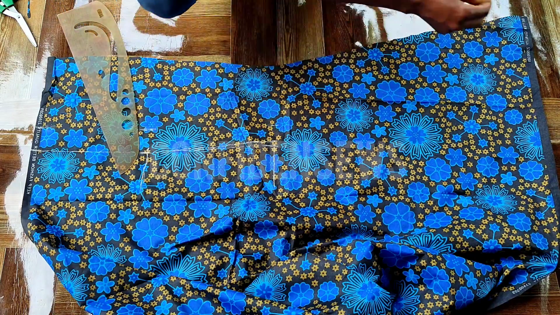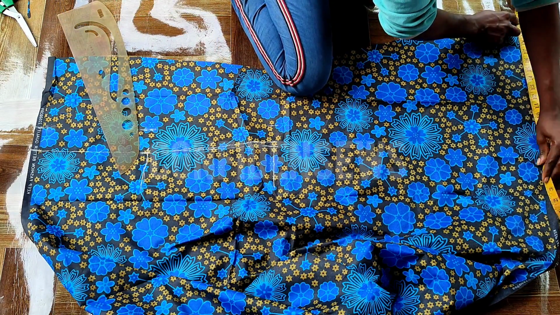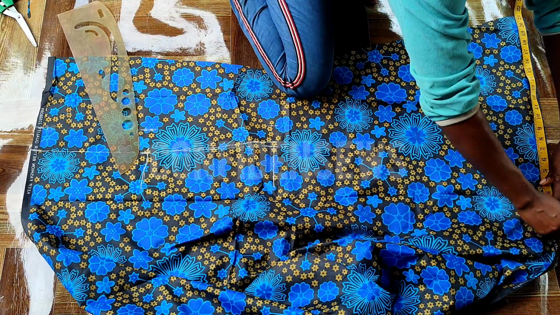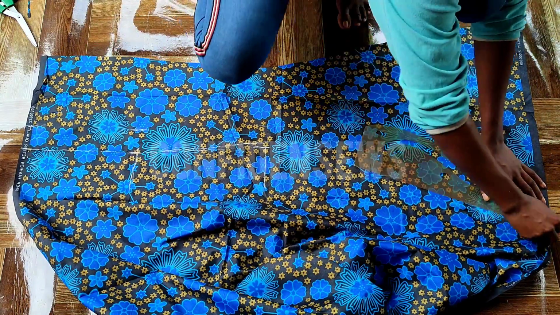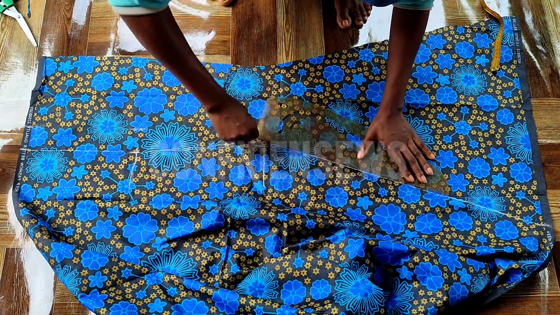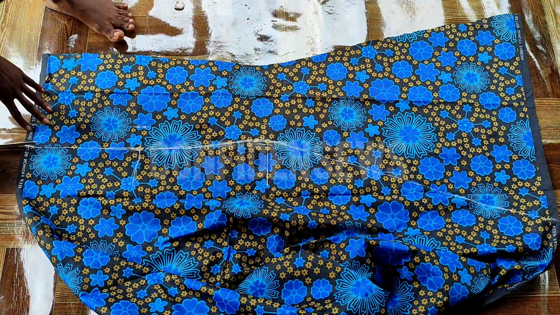Now on the end, I'm going to mark the same 21 inches I used to cut out the center front as the wideness for the hem. I just marked 21 since we are not cutting this on fold. Okay, then I'm going to slant it to the knee measurement I have this way. So after that, now I'm going to cut it out.